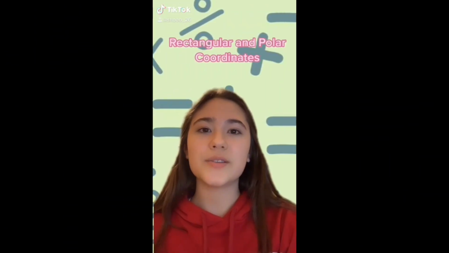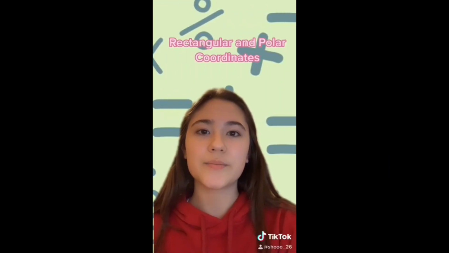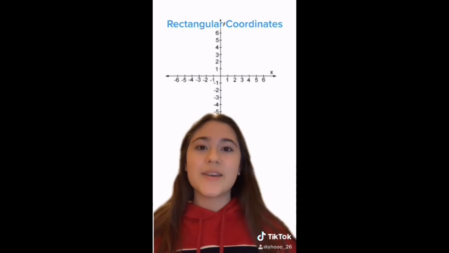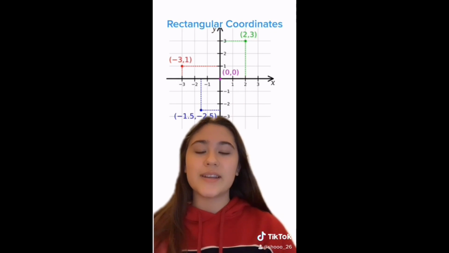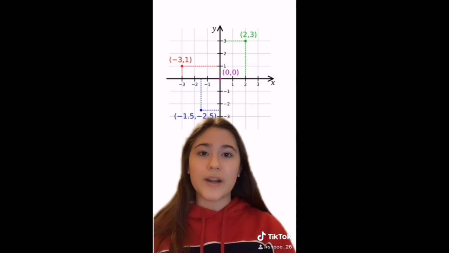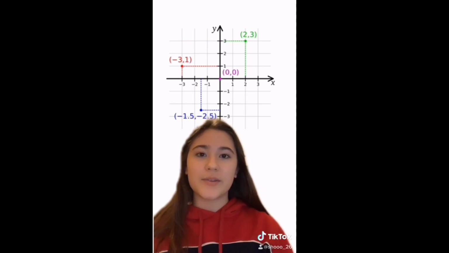What are rectangular and polar coordinates? We get the rectangular coordinates from the y and x components. We draw the horizontal line on x and the vertical line of y, and they form a rectangle. That's why they're called rectangular coordinates.